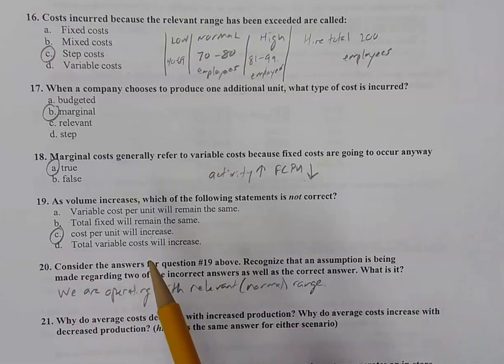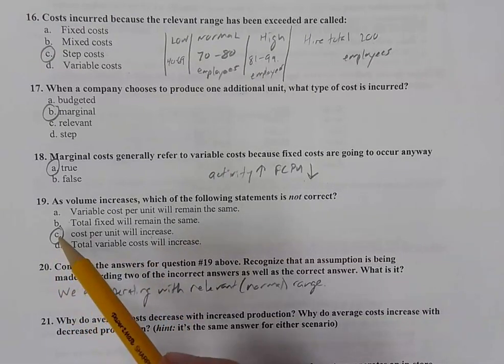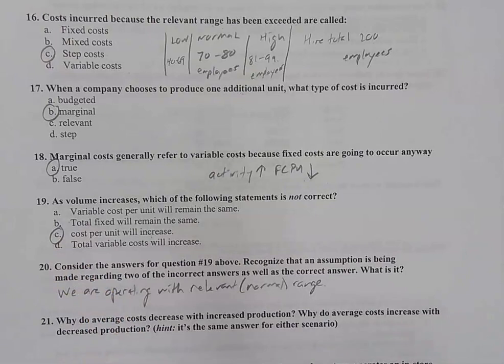But here's the thing. Let's look first of all at answer choice C, which was our correct answer. And we would say that that's not true. Cost per unit will actually not increase, it will go down. But if we exceed relevant range, okay, then fixed costs go up.